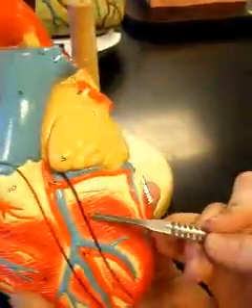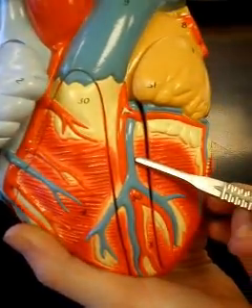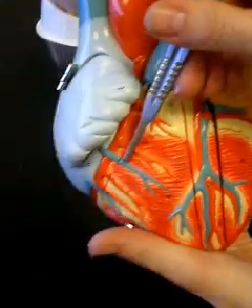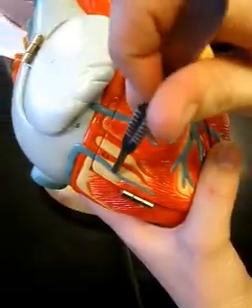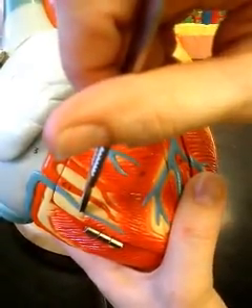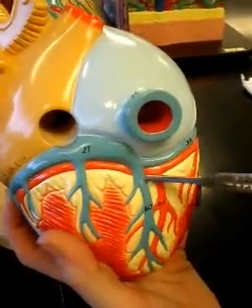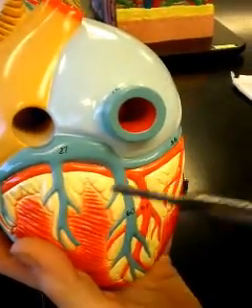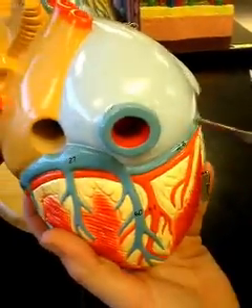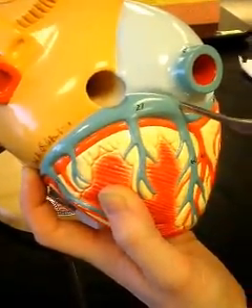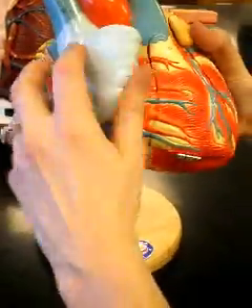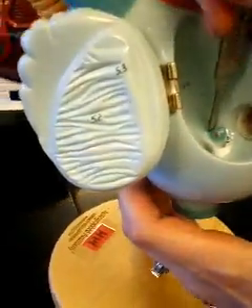Veins. This is your great cardiac vein. You have anterior cardiac veins, the marginal vein, the middle vein. All of that gets dumped into the coronary sinus. Actually, sorry, that's right here. Coronary sinus, which will dump into the right atrium. I can see the opening of the coronary sinus, that's 58.